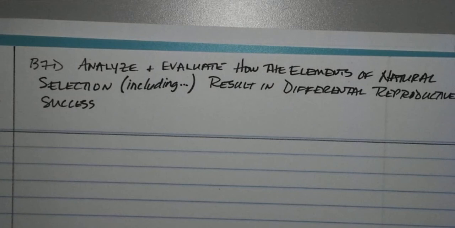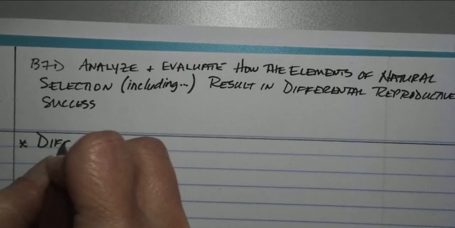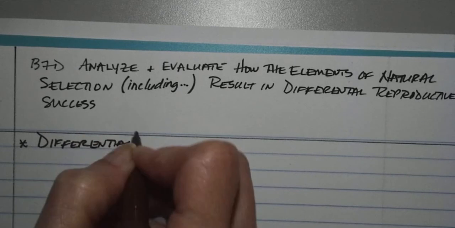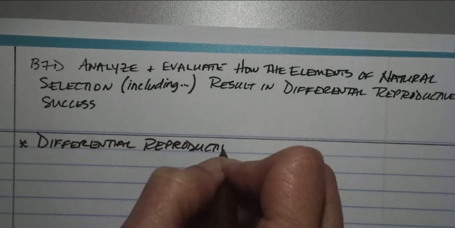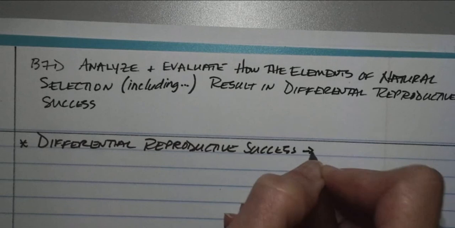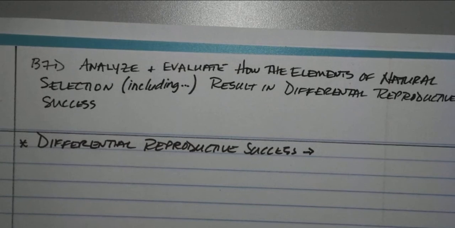So let's go right down here. Differential reproductive success. Okay, think about having a large population of organisms, and they're all in the same species. They're all in the same general area too. Technically you could say they're in the same big community.